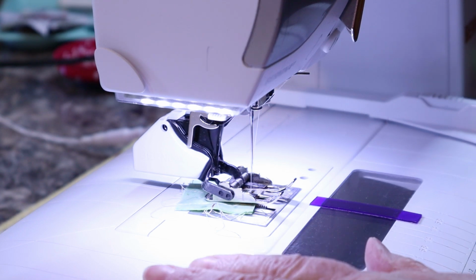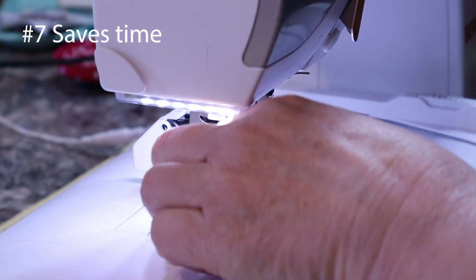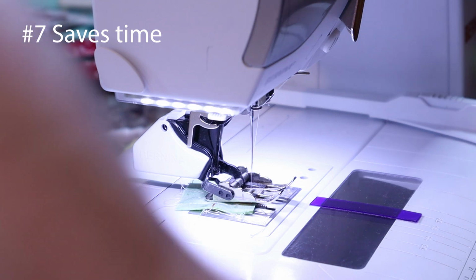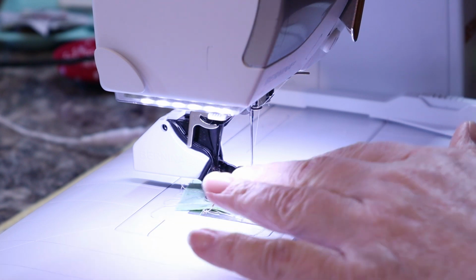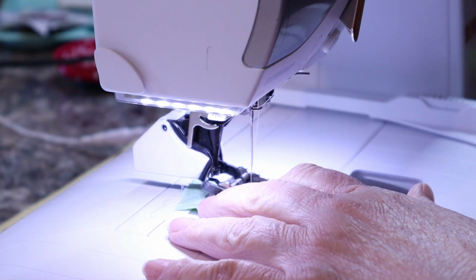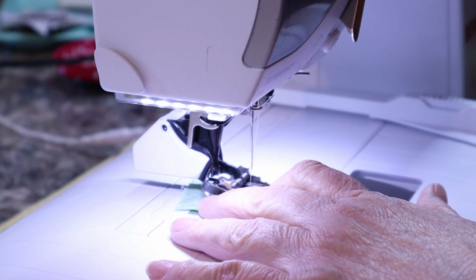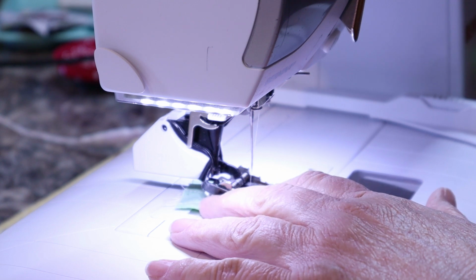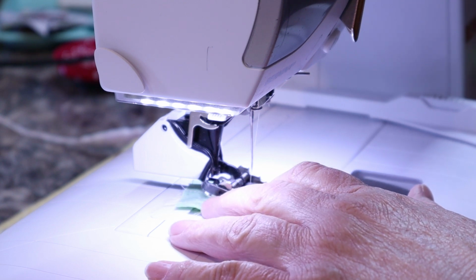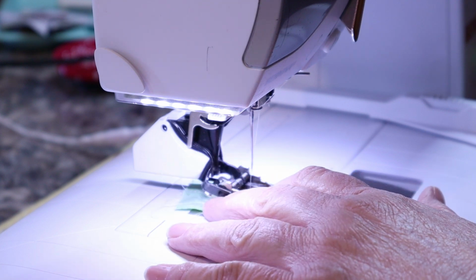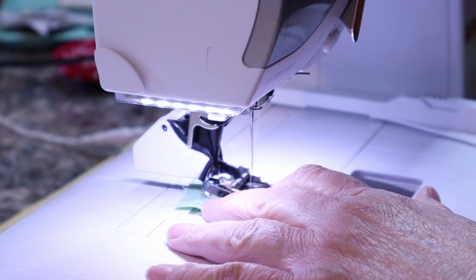Now, it also saves time because you're not having to deal with these long threads and trim them off and pick them off the floor and pick them off you and get them thrown away. So that's just a fast and easy way to sew your blocks together. So reasons 6 and 7 would be just to save time and money.